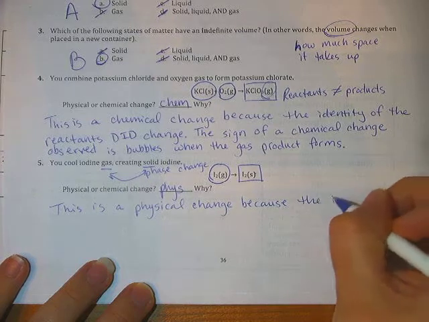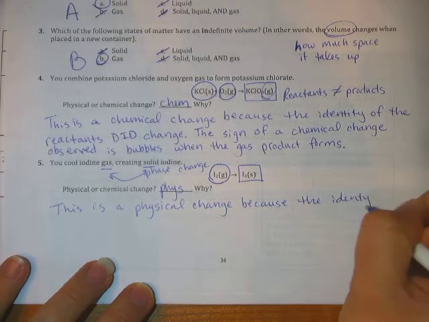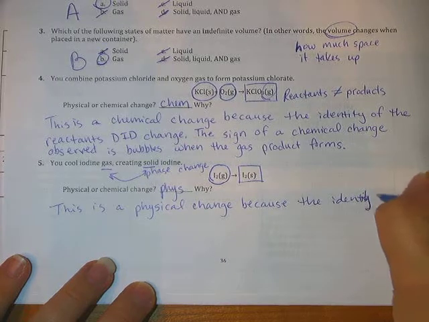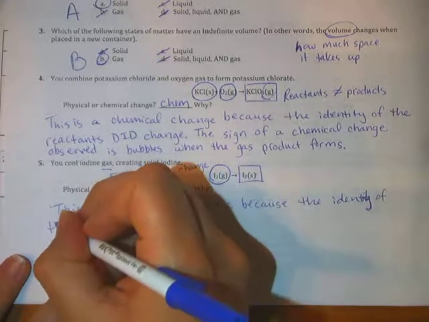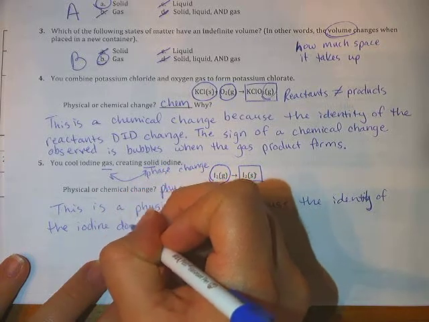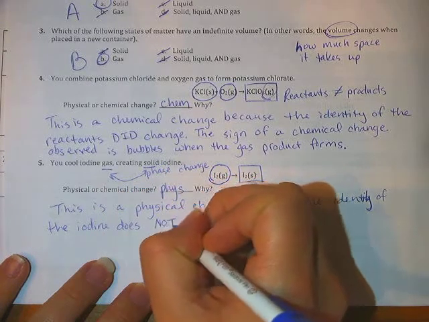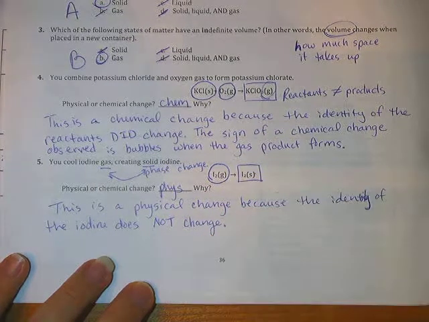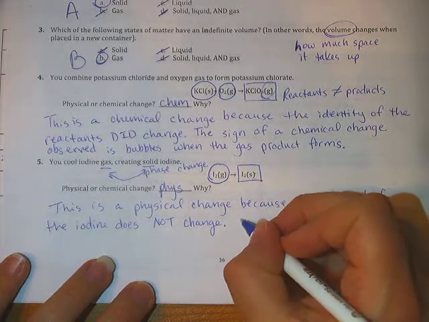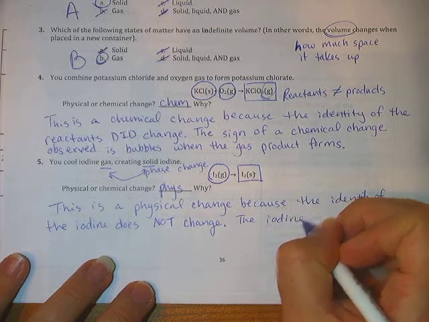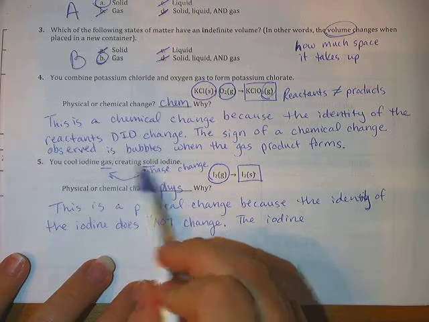the identity of the iodine does not change. That's the definition of a physical change we have in there. Then, the iodine going from a gas to a solid, that's called deposition.